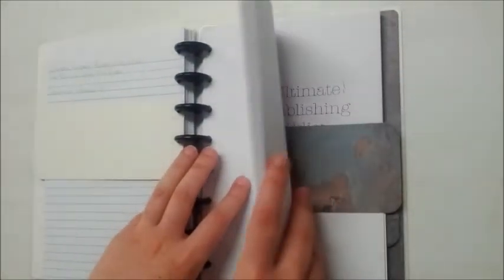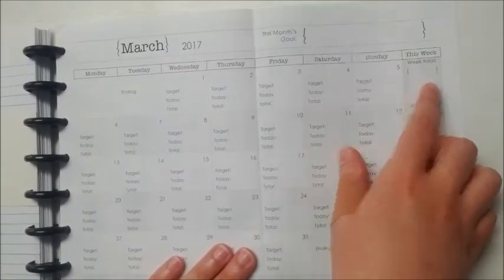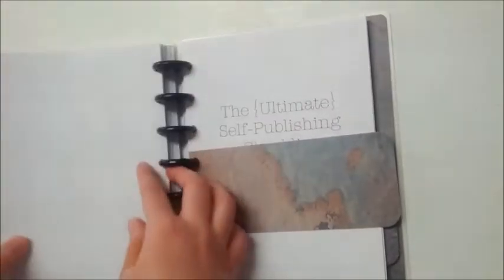So here are my word count tracking calendars. You can fill out like your target for the day, how much you actually did, and what your total word count is. Add it up at the end of the week and see how much you've accomplished. I haven't really used those yet because I have a different system for keeping track of my word count, but I look forward to trying them sometime.